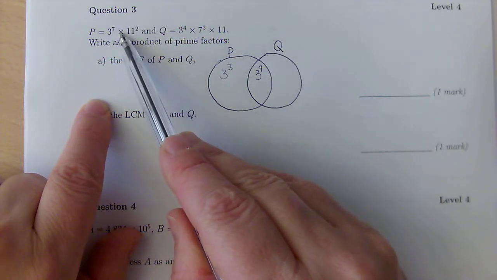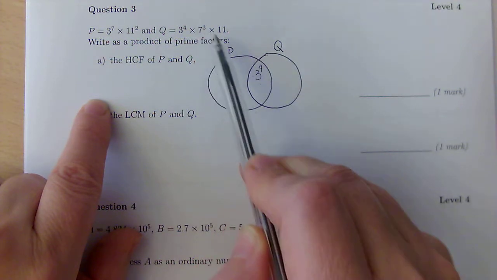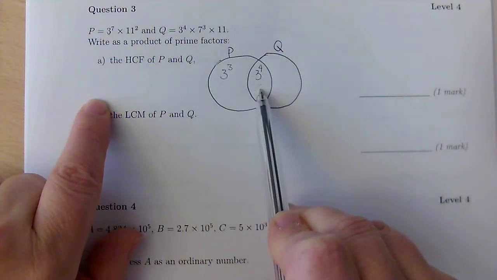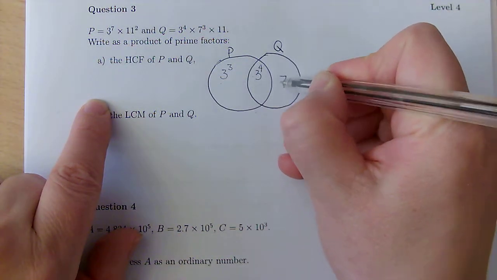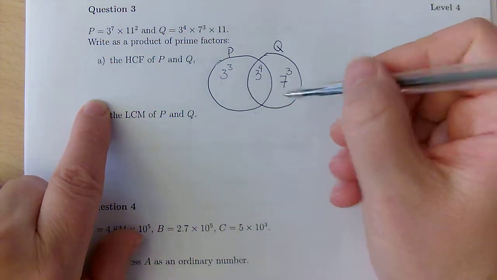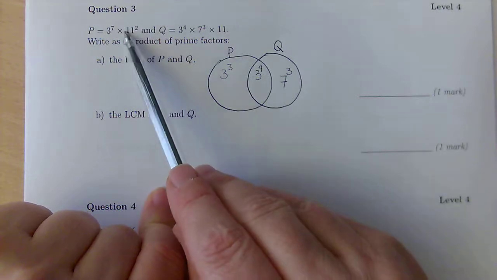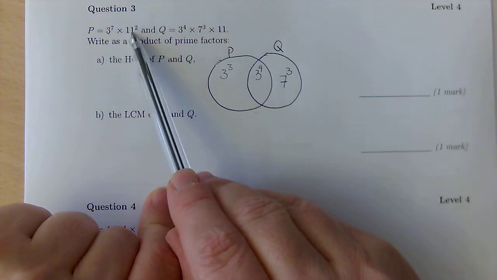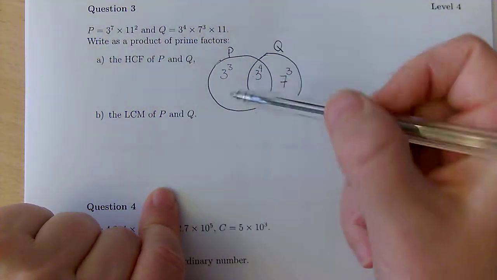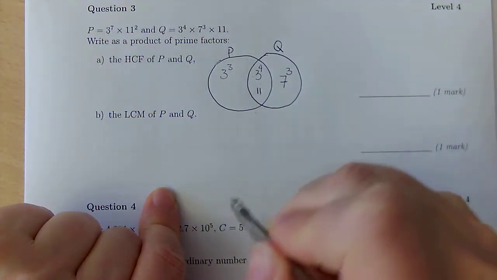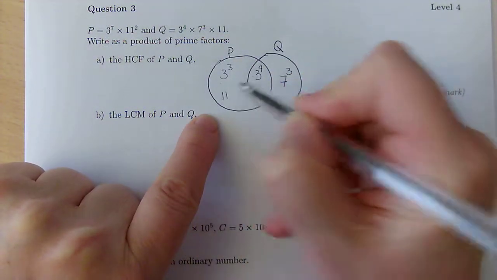Okay. Now let's look for 7s. There are no 7s here, and there are 7s there, so we can't place 7s in this intersecting area because 7s are not common. 7 belongs only to Q, so we'll write it outside of this intersecting area, but inside of Q. Now let's look at 11. For the number P, we have two 11s, and we have just one 11 for Q. So one 11 goes into the cross section, and for the number P, we'll have 11 outside, right?